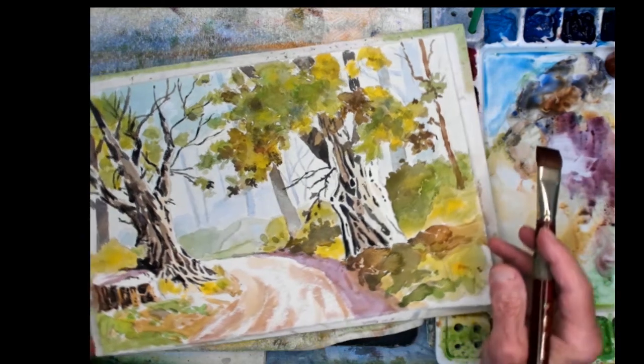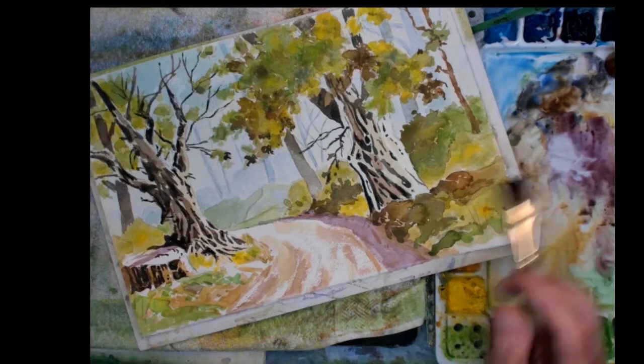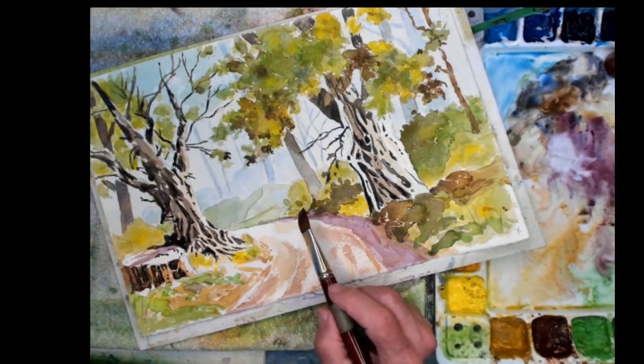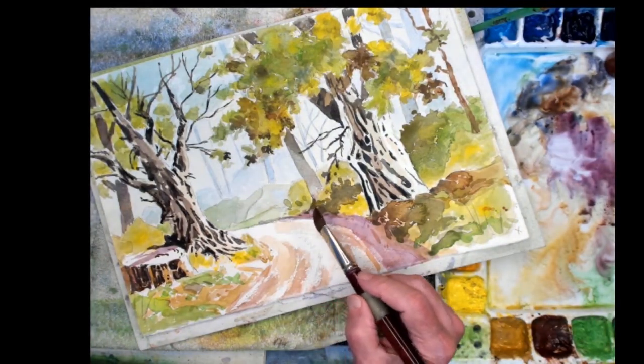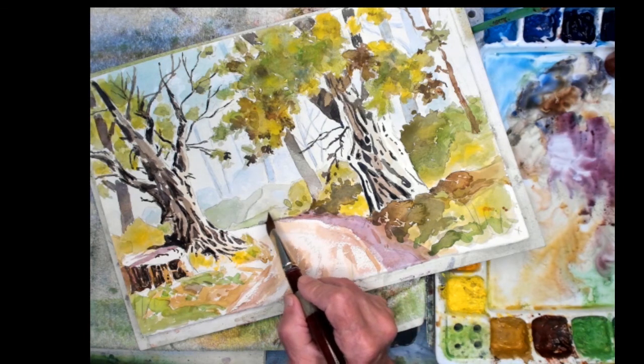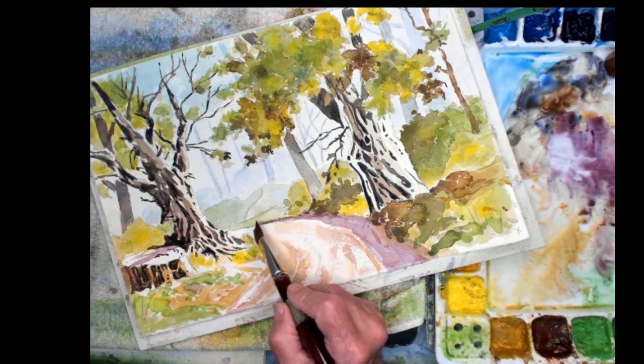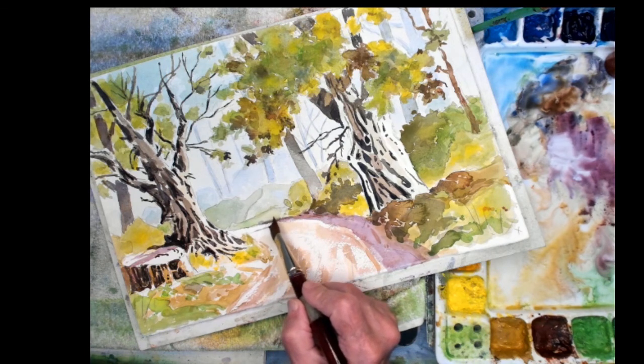Now using the same color, the quinacridone violet, we're mixing in a little bit of blue. Now comes the most important part of what I think the painting really has. It's the shadow pattern across the roadway. This will give it dimension, also interest. So starting here in the background, the cast shadow from these trees and bushes across the roadway.